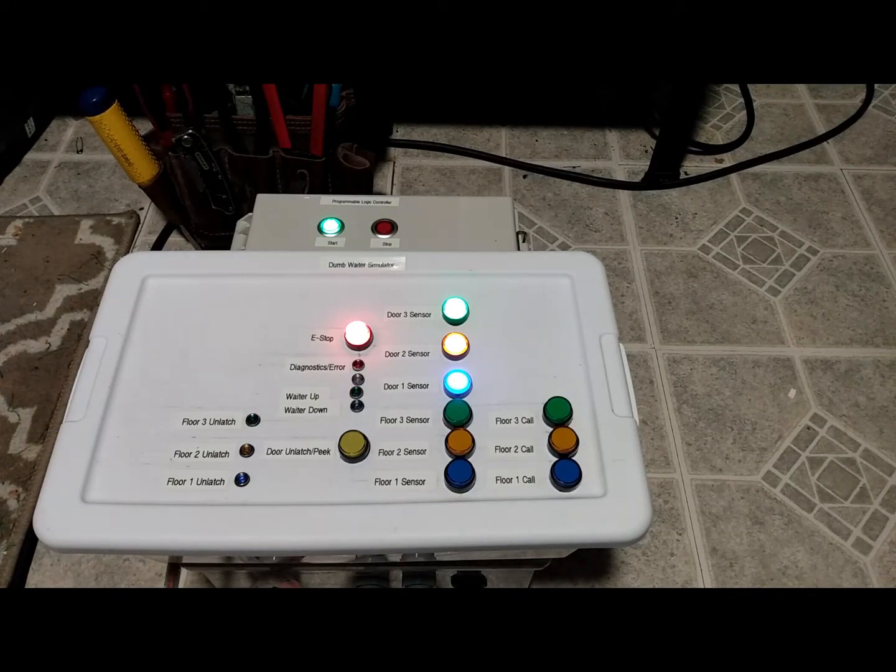So that's pretty much it. It's a relatively simple system.